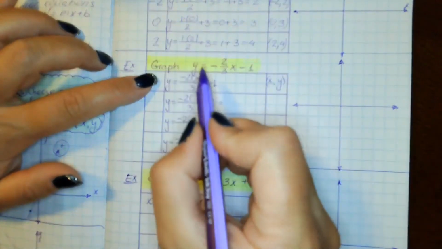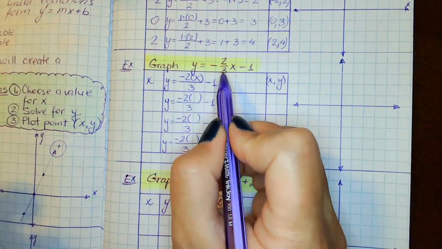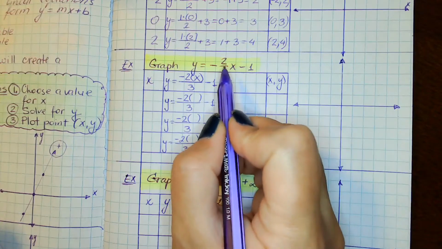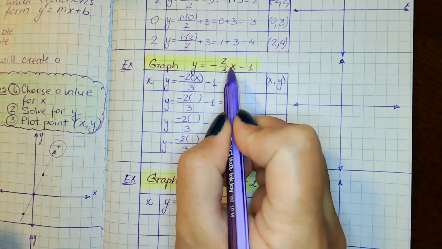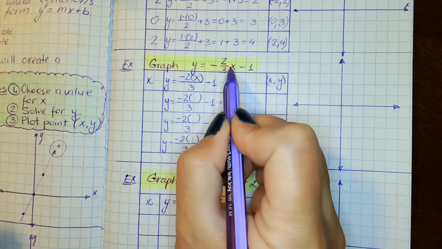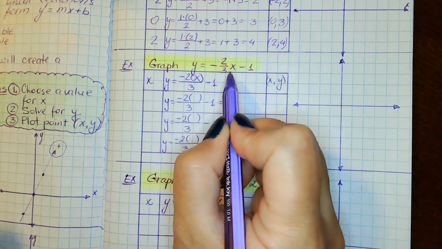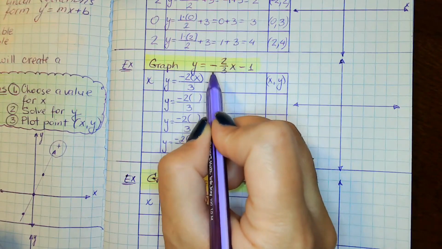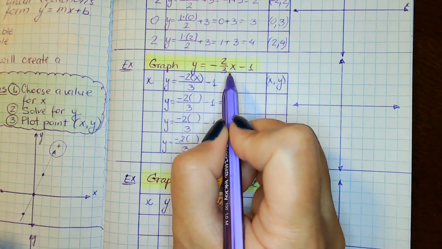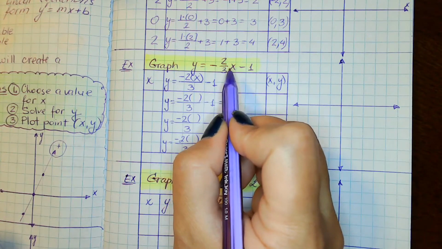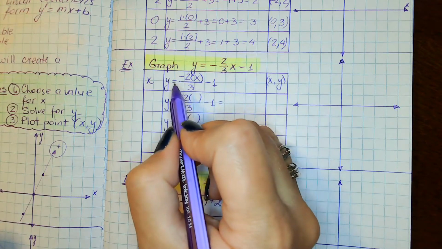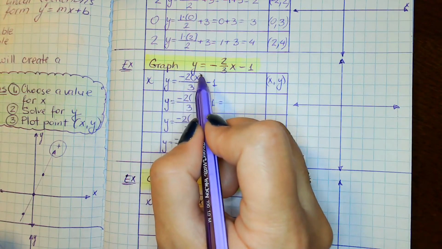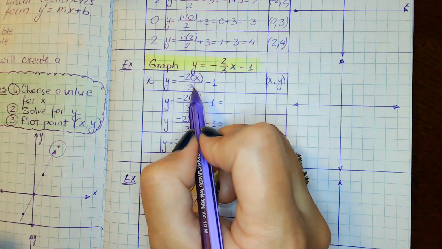Here's my next equation. Y equals -2/3 x minus 1. So the division by 3 is asking for numbers divisible by 3. So when you're going to choose x values, keep in mind what the next steps are going to be. So this equation means -2 times x divided by 3.